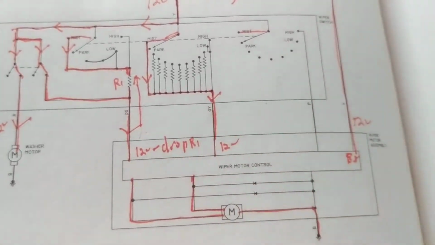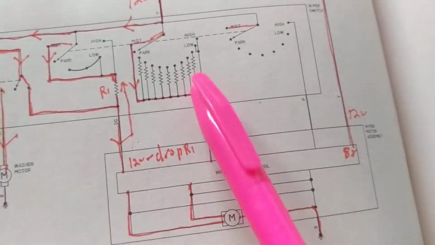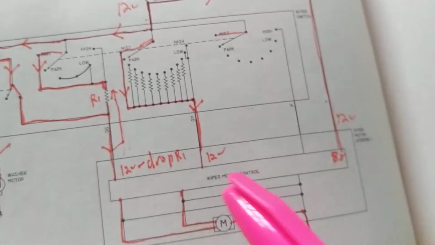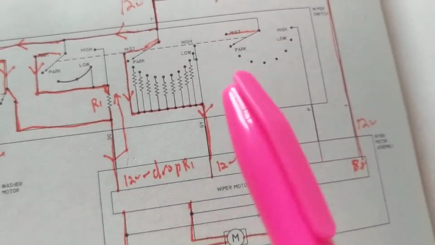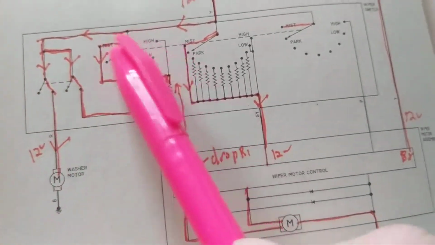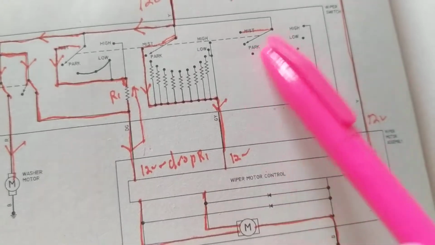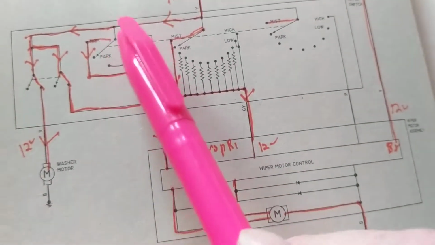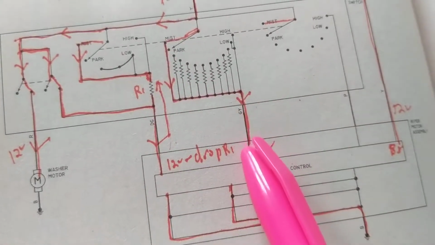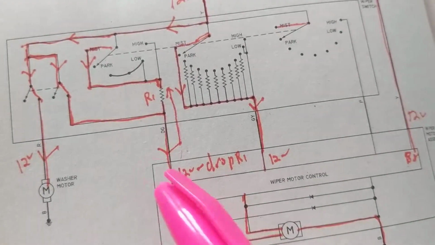However, the speed that I'm choosing is related to the resistors and to the inputs of this control. So if I want to put it on mist, all three will be in the mist. This is not involved. Only these two are involved, and it gets this one, and it gets this one, right?